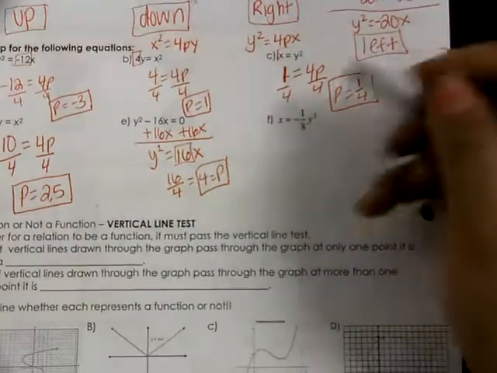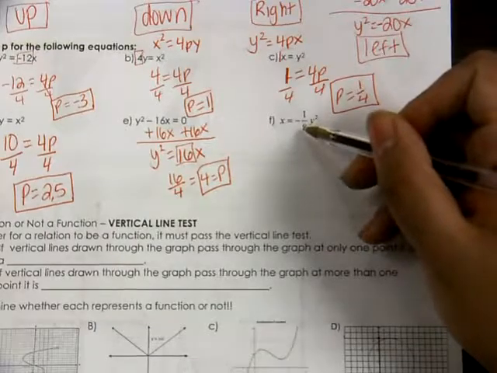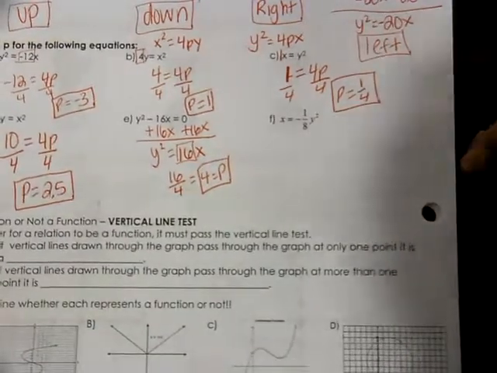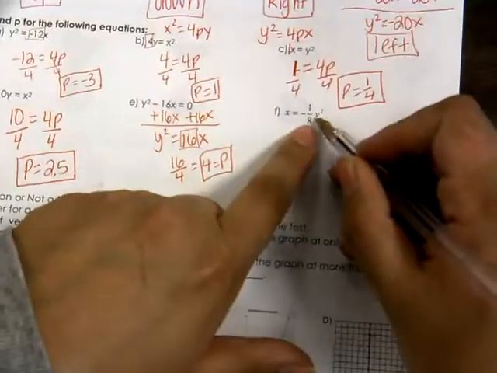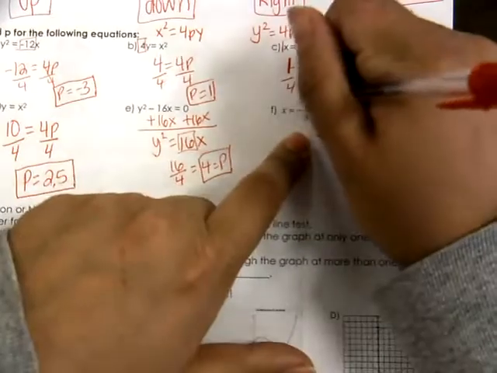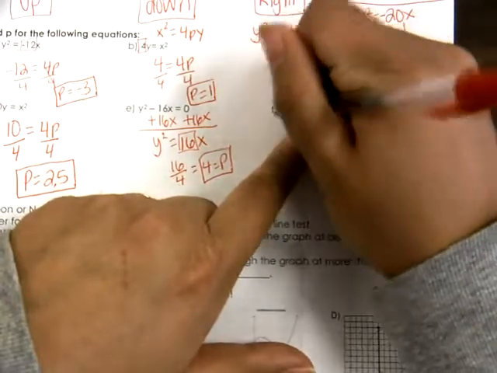All right, the last one though, if you try to divide negative 1/8 by 4, first of all, that would just be a kind of crazy fraction. But really, I don't want to do that because my y squared is not alone. I need to actually move this negative 1/8 to the other side.